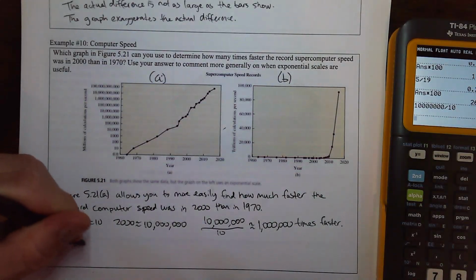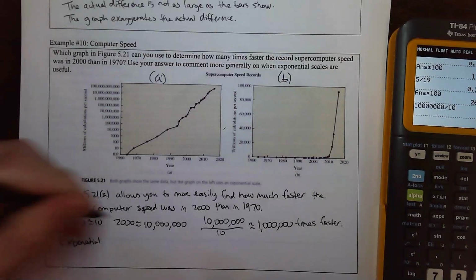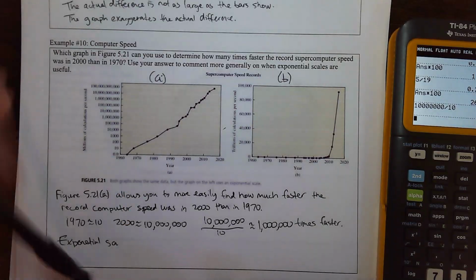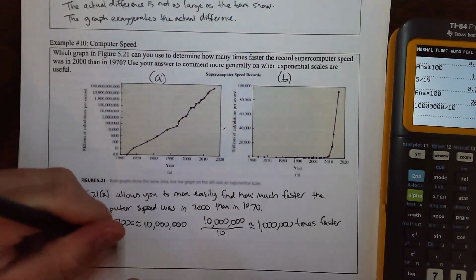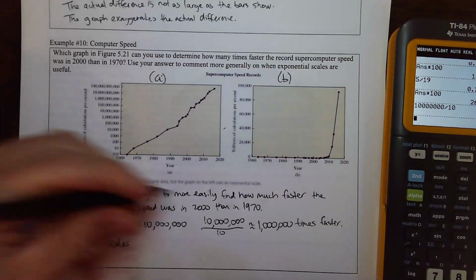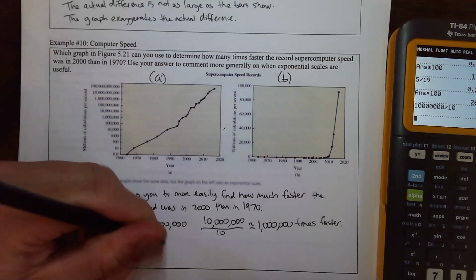So exponential scales, as I said, I have never used an exponential scale on a graph. Okay, so you can learn something new.